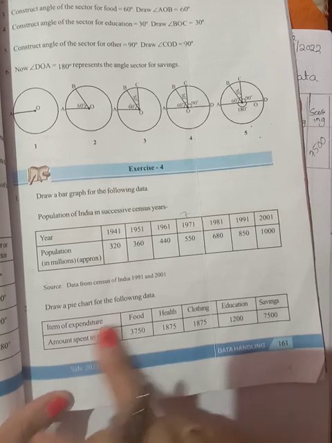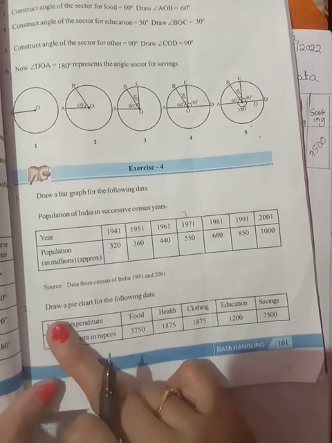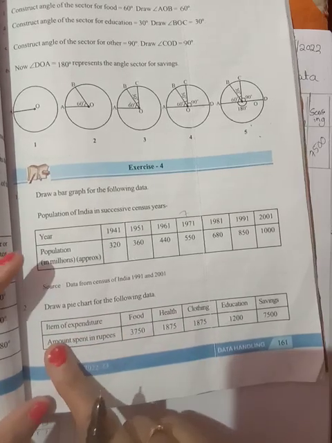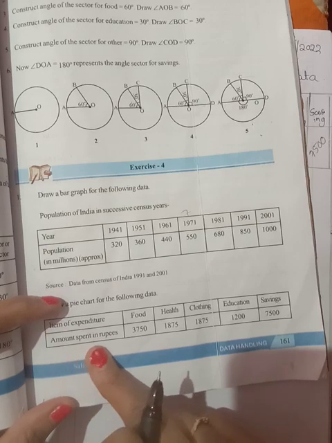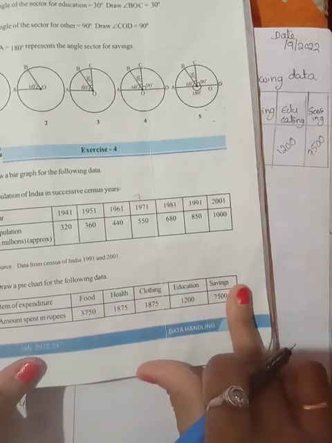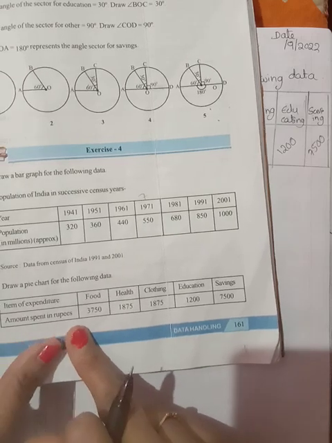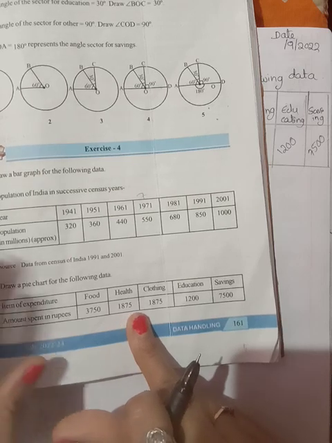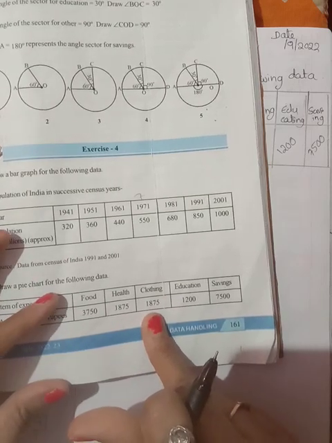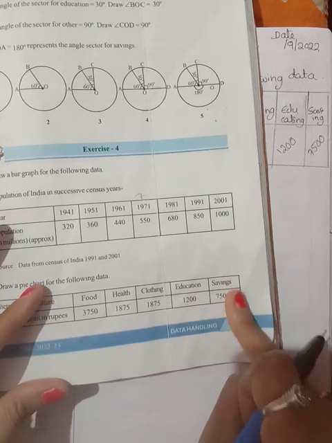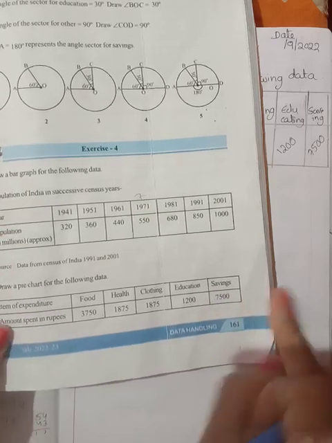Second problem. First of all, I read from your textbook, page number 161. Draw a pie chart for the following data. Item of expenditure and amount spent in rupees. Items are food, health, clothing, education and savings. The amounts: food is 3,750 rupees, health is 1,875, clothing is 1,875, education is 1,200, and savings is 7,500. This is the given data.